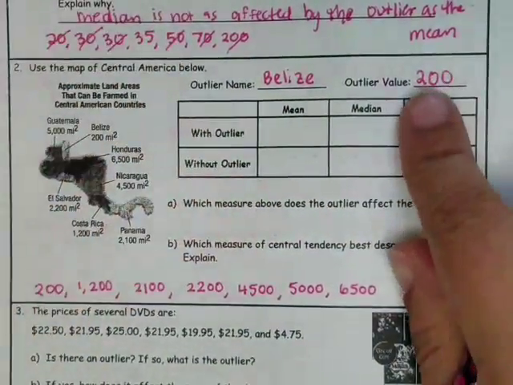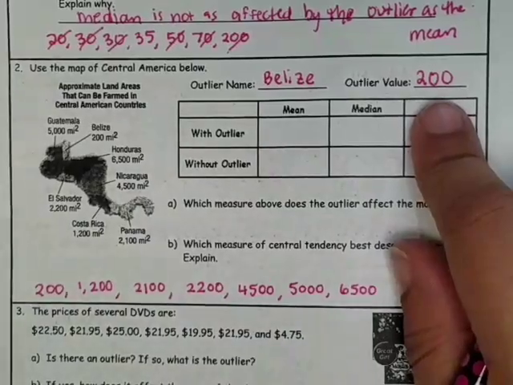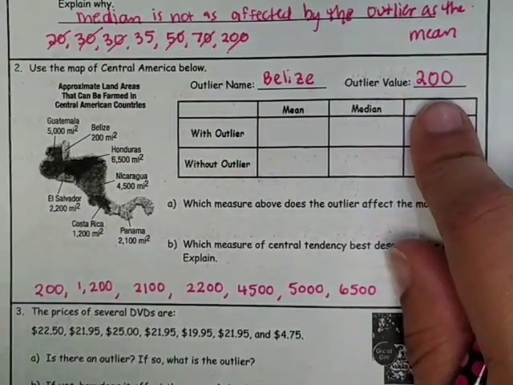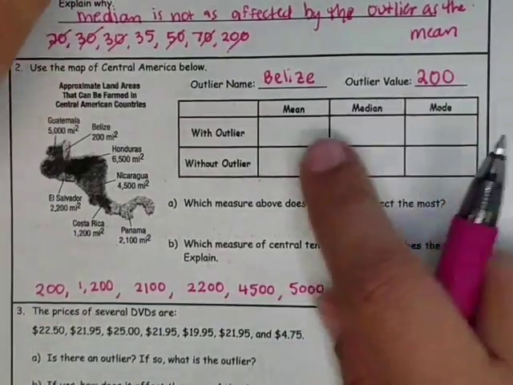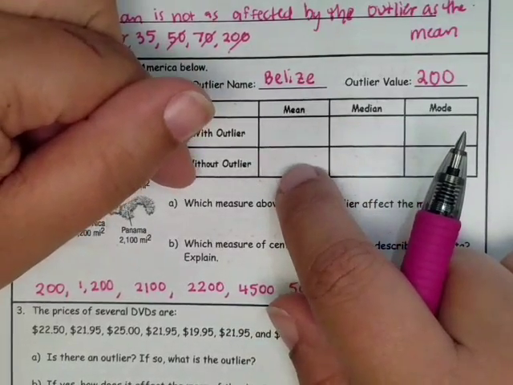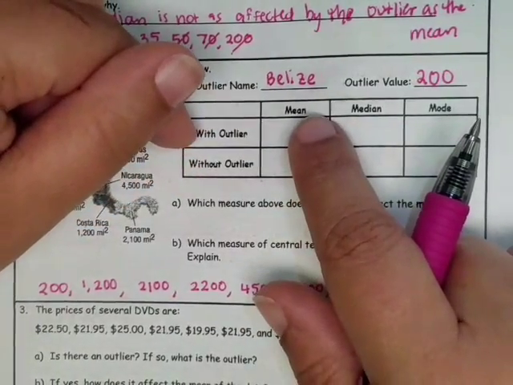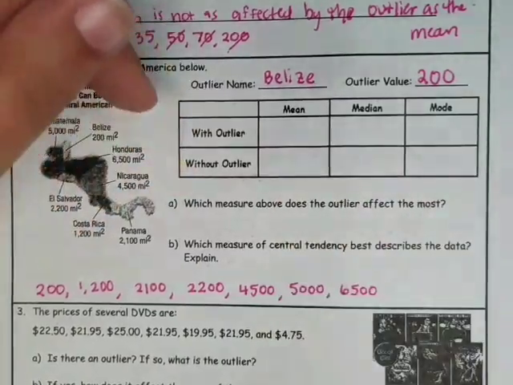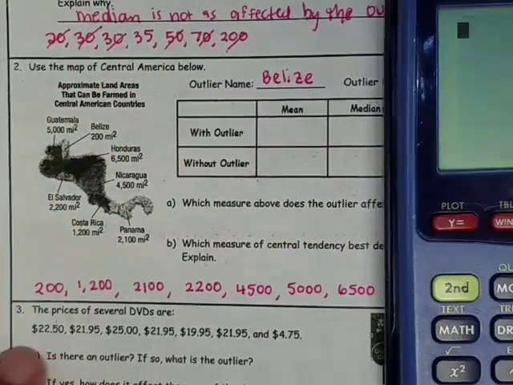So outliers can be lower. Remember we said that at the beginning of our notes, an outlier can be lower or higher, but it just doesn't fit with the rest of the data. So let's go ahead and figure out the mean with the outlier, and then let's figure out the mean without the outlier. So let's go ahead and add all of our items together.